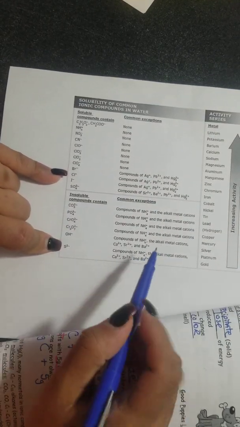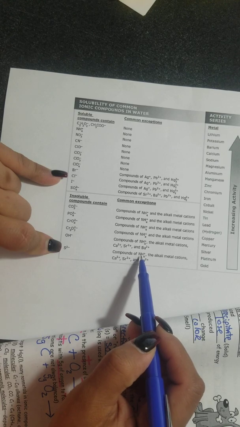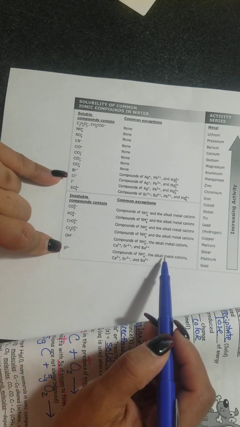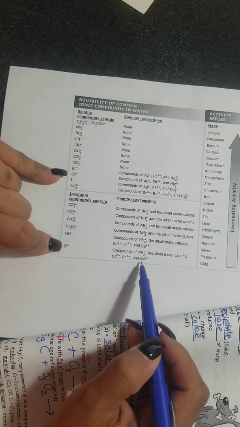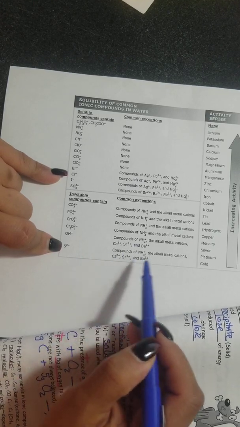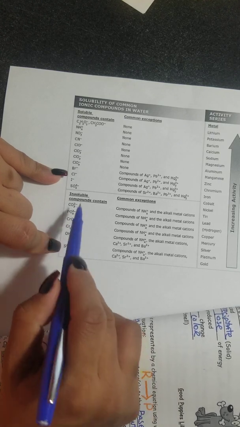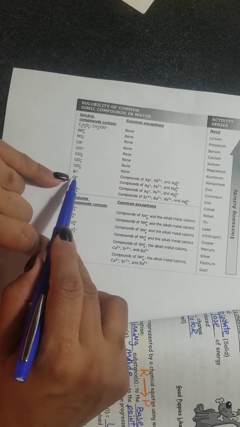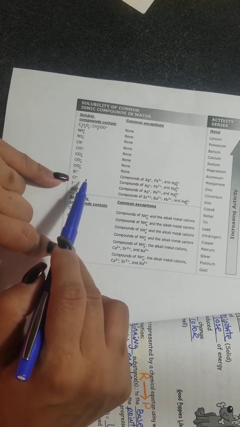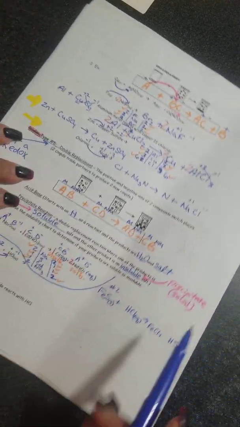So let's come over here. Compounds of NH4, no. Just hydrogen. Alkali metals, no. Ca, no. Sr, no. And Ba, no. So since there are no exceptions for HS, that means the sulfur is going to be insoluble, which is going to be the solid. The chlorine is going to be the soluble, which is going to be the aqueous solution.